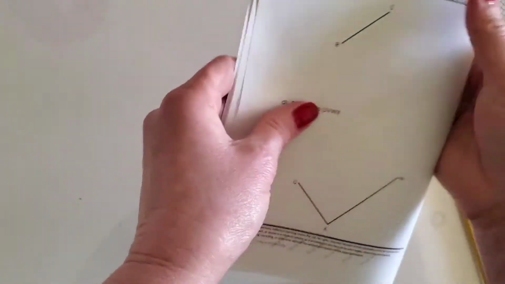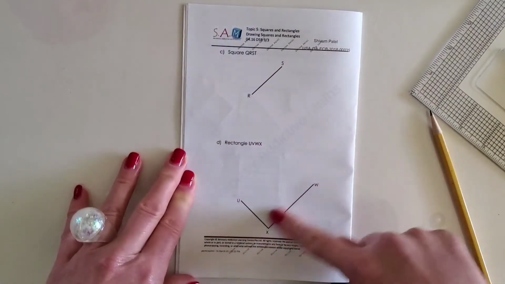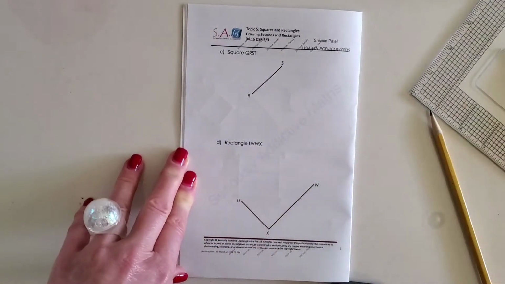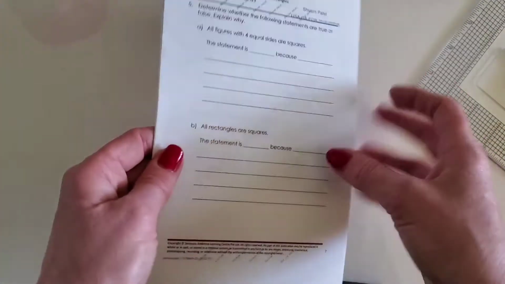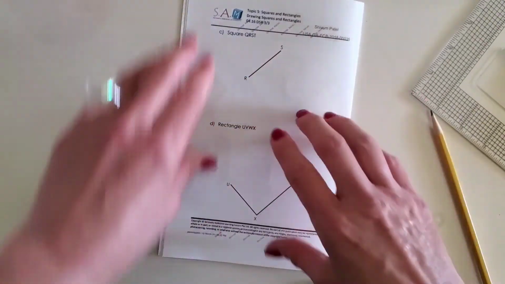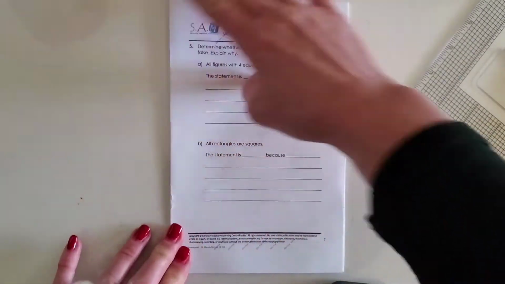And then we have here, we're going to make a square out of just being given this information, and a rectangle here just being given this information as well. I'd like you to also include the angles, the right angles, in each one of these squares and rectangles, just to get yourself into the habit of knowing that those angles are right angles.